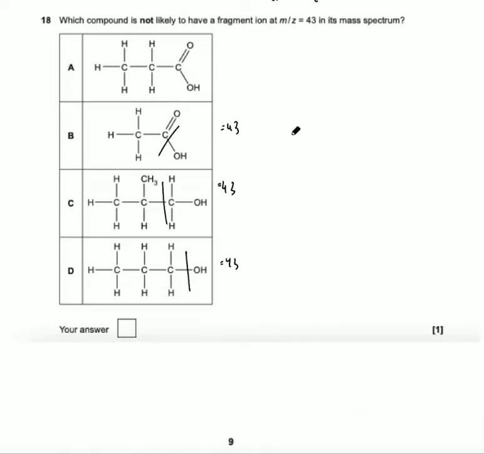Which compound is not likely to have a fragment ion at m/z 43 in its mass spectrum? Whenever they say fragments, these are basically fragments that are produced, and this requires you to sit down, spend an extra few minutes, and see which fragments came from which compound, sort of like a trial and error, where you sit down and work it out. If we try it for A, no matter where we break here or here or here, we will not get a fragment at 43. And so that's why A is the answer.